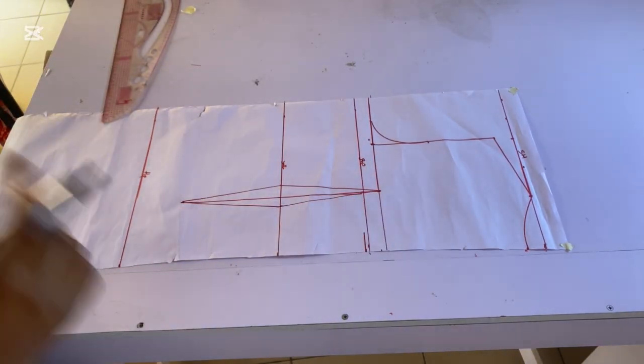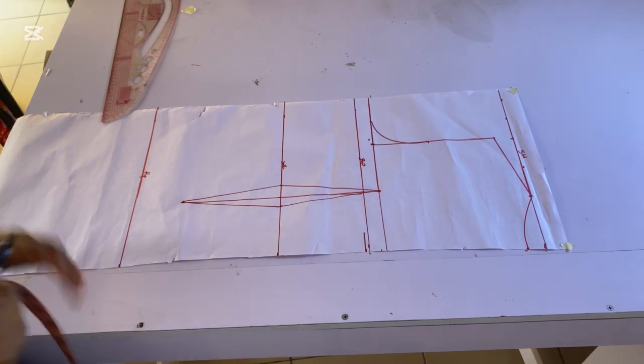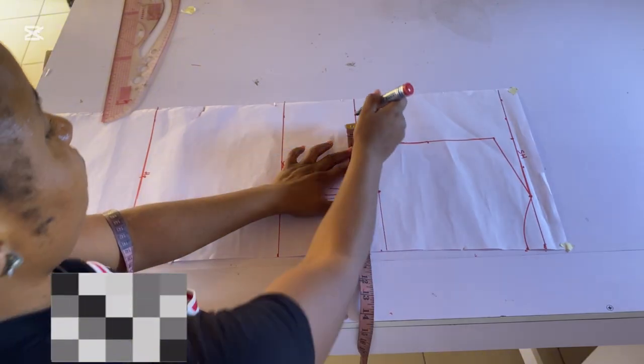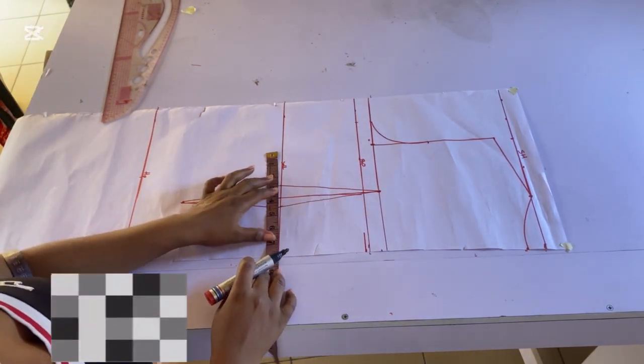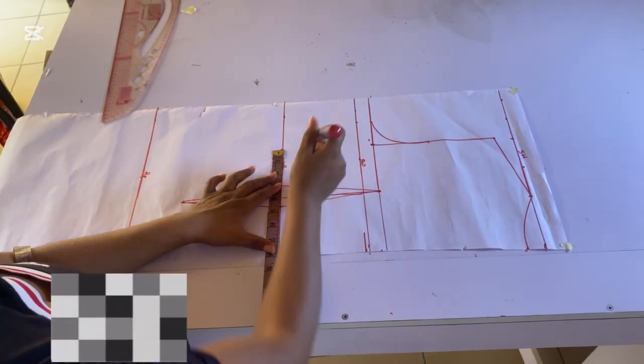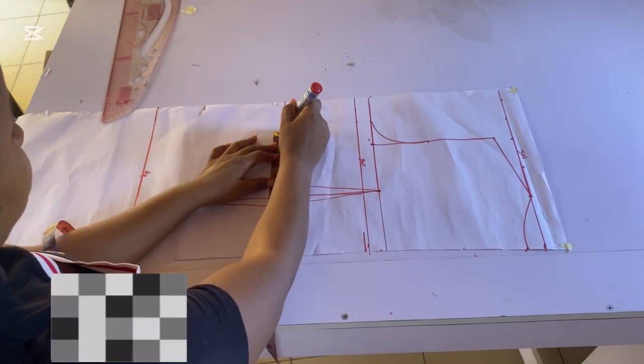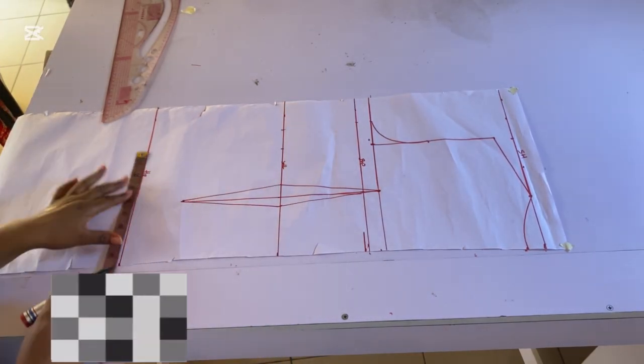So the next thing I'll just go ahead to do is to input my measurements, okay? Dividing my bust circumference by 4, and I'll just go ahead and mark. And also divide my waist circumference by 4, and I'll replace my dot on this line, okay? And I'll just go ahead and mark like so.